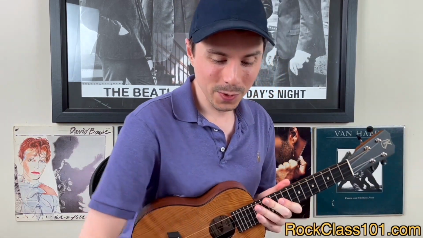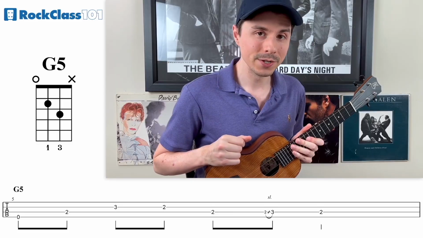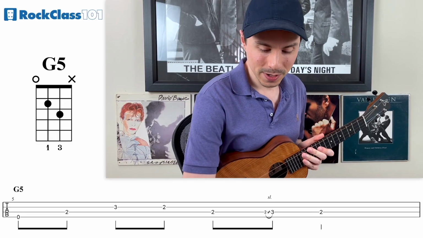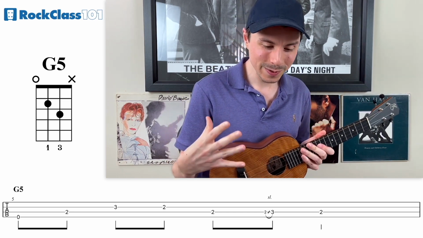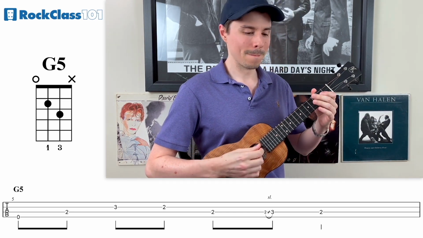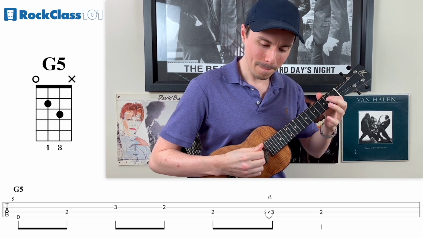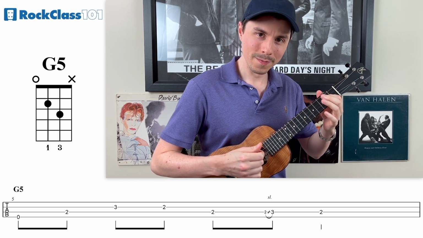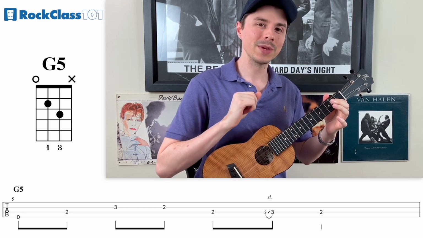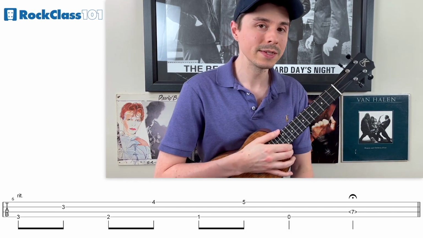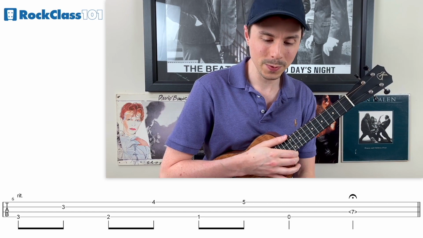Now, let's continue on. Let's take a look at what happens for measure number 5. In measure number 5, we're going to see a lot of familiarity because it's identical to measure number 1. So we already know how to play it. Let's go ahead and skip to measure number 6. Measure number 6 is going to be the ending of theme number 1.